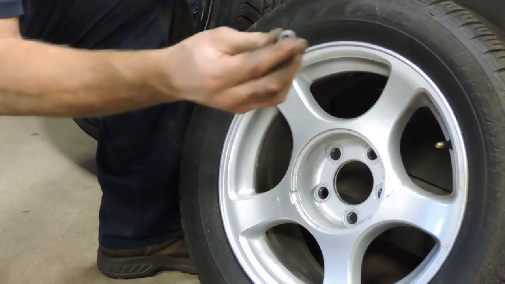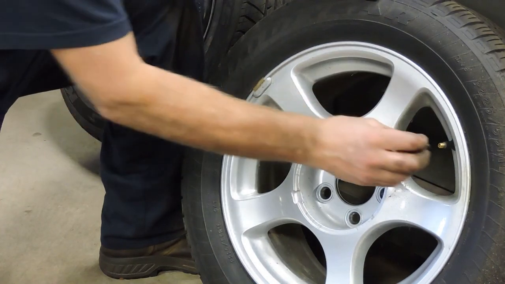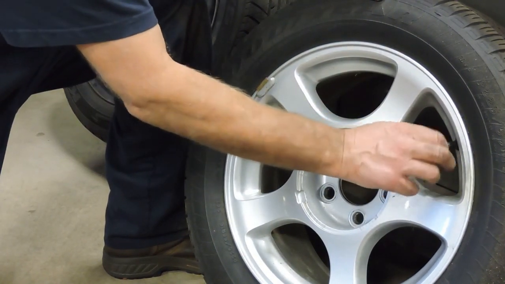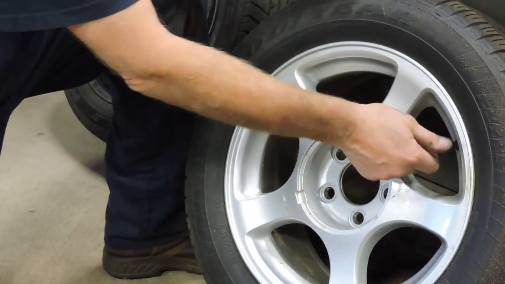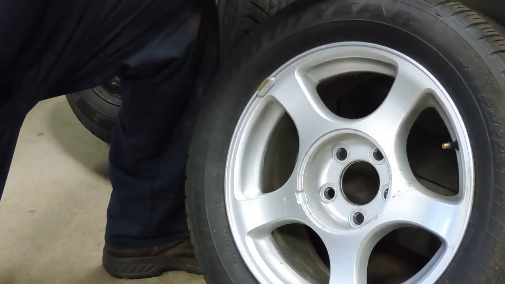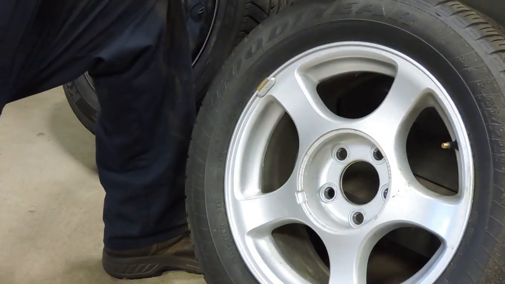So I have these fancy things called tire deflators, and I remove the Schrader valve cap and I thread this on there, and it will deflate the tire without me having to physically remove the valve core.